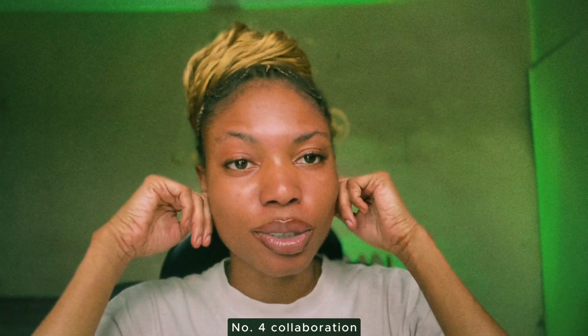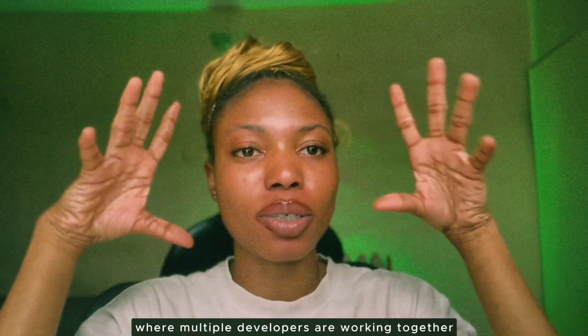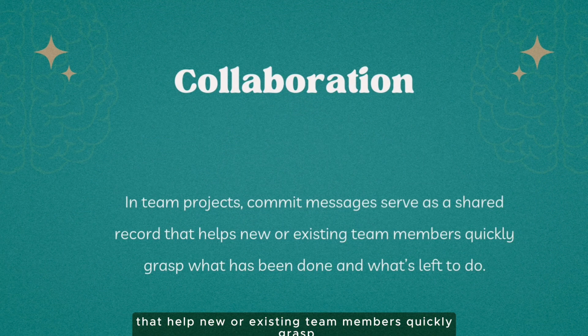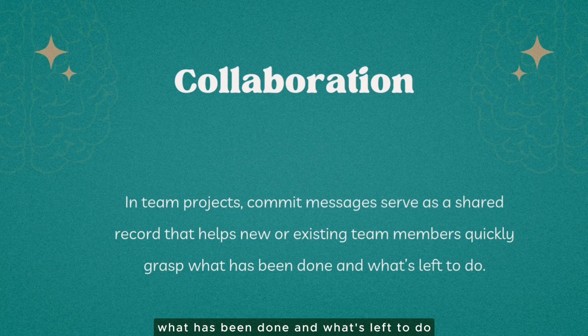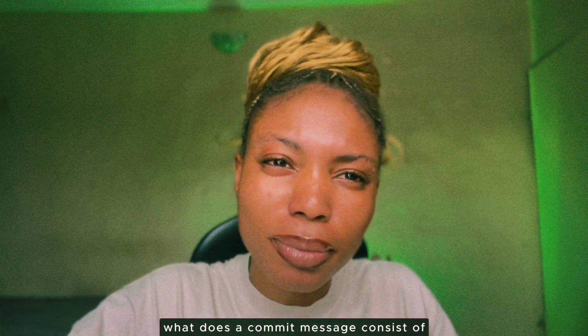Number 4, collaboration. And this one is very important. In team projects where multiple developers are working together, commit messages serve as a shared record that help new or existing team members quickly grasp what has been done and what's left to do. Now, the anatomy of a commit message. What does a commit message consist of?